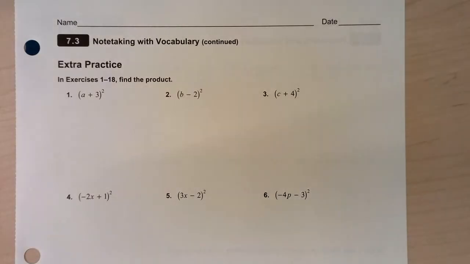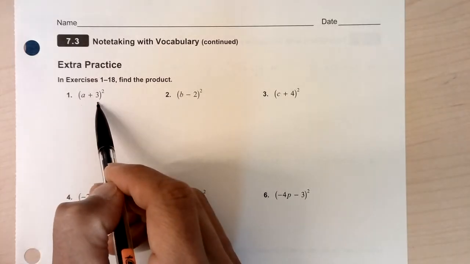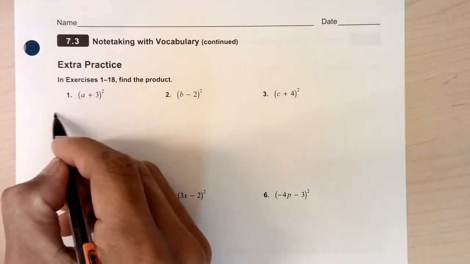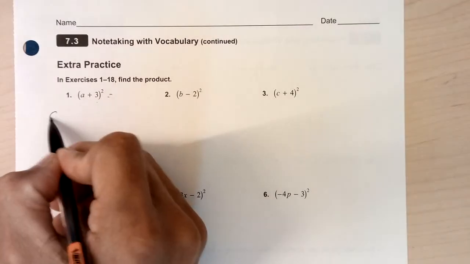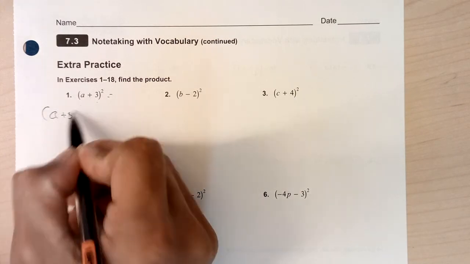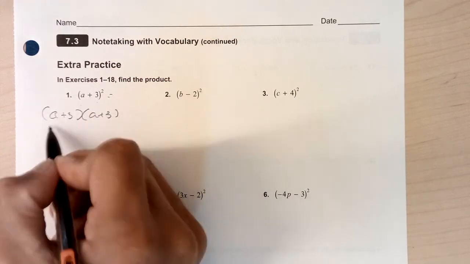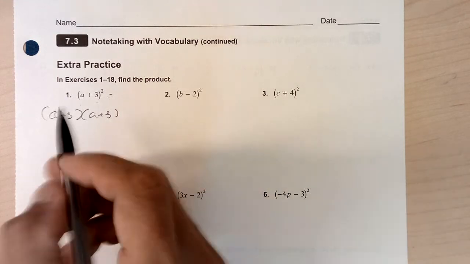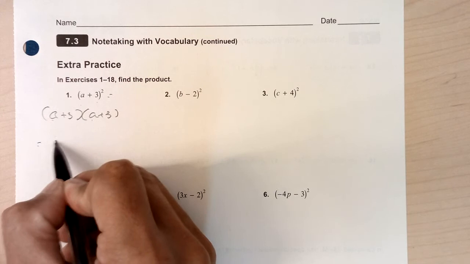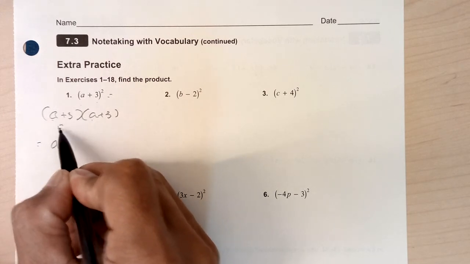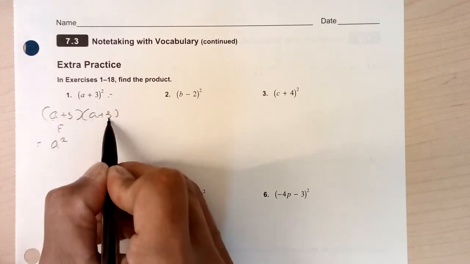Number one, a plus 3 quantity squared. So we're squaring this binomial. If you're squaring something, that's the same as multiplying it by itself. So really, I want to rewrite a plus 3 quantity squared as a plus 3 times a plus 3. Since this is multiplying a binomial by a binomial, we could use FOIL. First to FOIL is a times a, so that's a squared. That's first to FOIL. Outside of FOIL is a times 3.